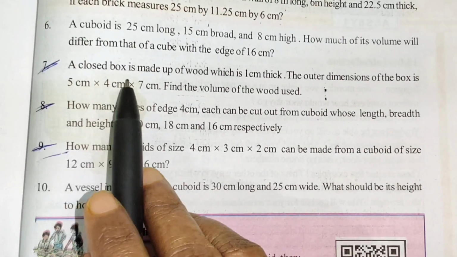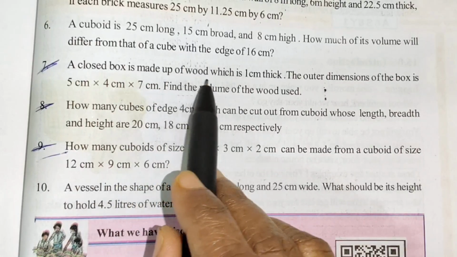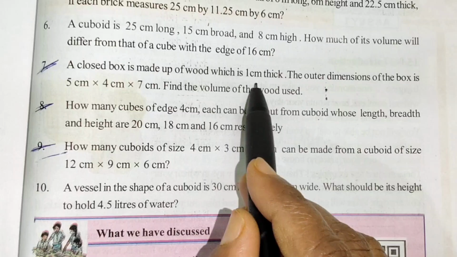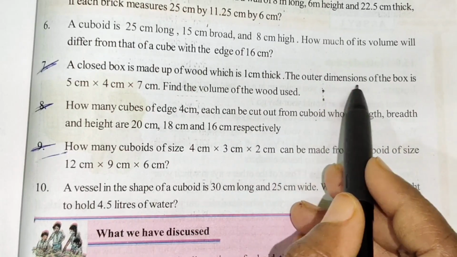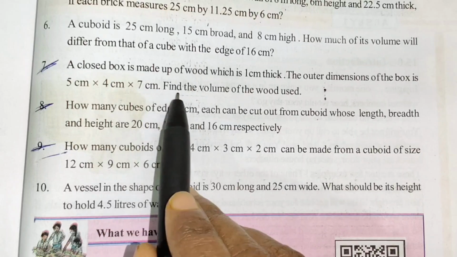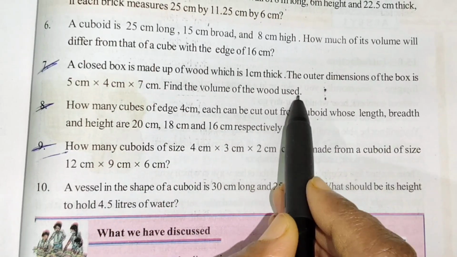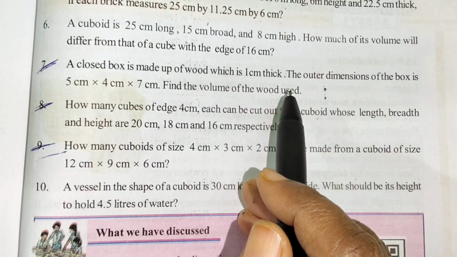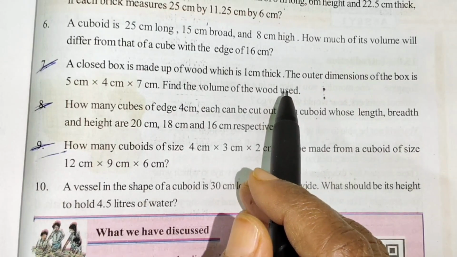Seventh question. A closed box is made of wood which is 1 centimeter thick. The outer dimensions of the box are 5 centimeters, 4 centimeters, and 7 centimeters. Find the volume of the wood used. The wood volume equals the difference between the outer volume and the inner volume of the box.